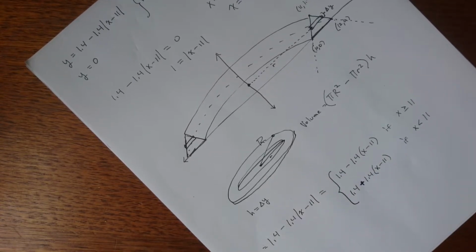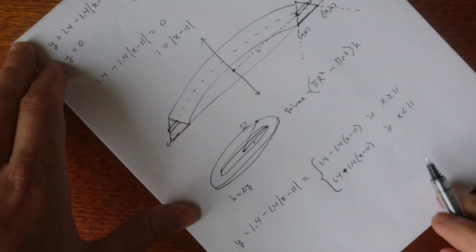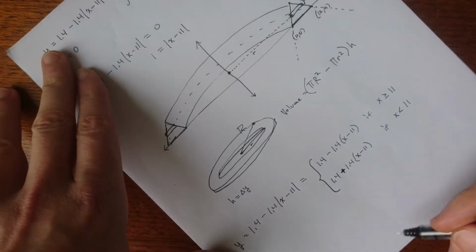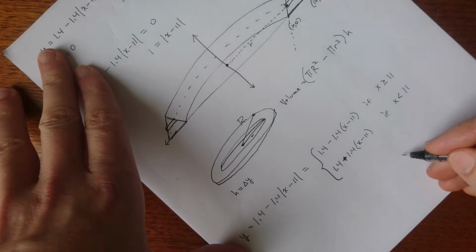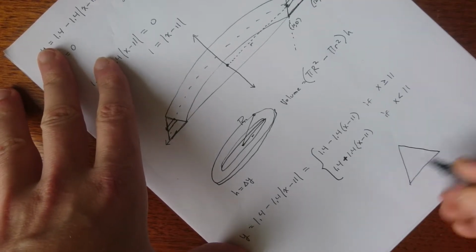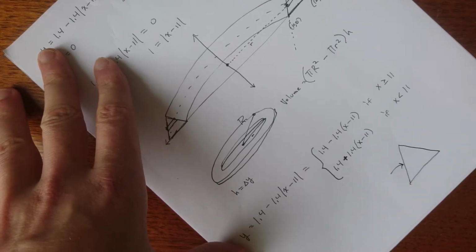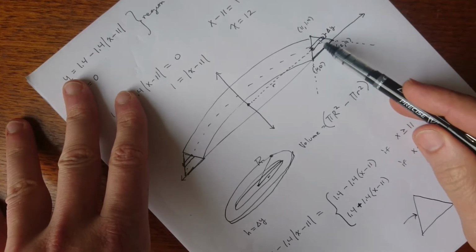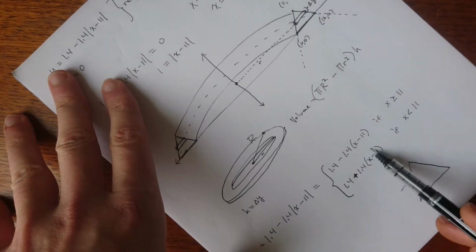That seems easiest. Okay. In other words, let's redraw just that little triangle. This side of the triangle, this is below 11. This is defined by this function here.